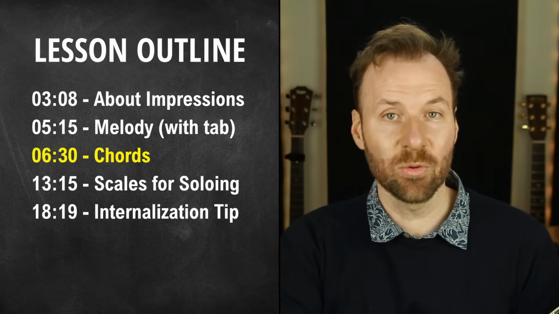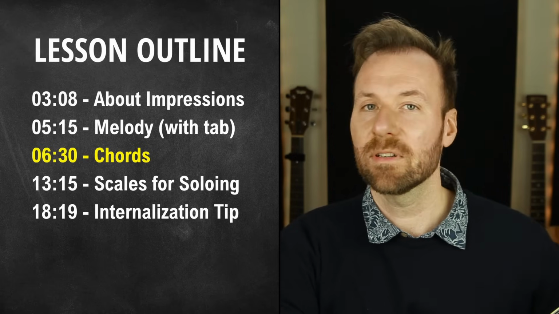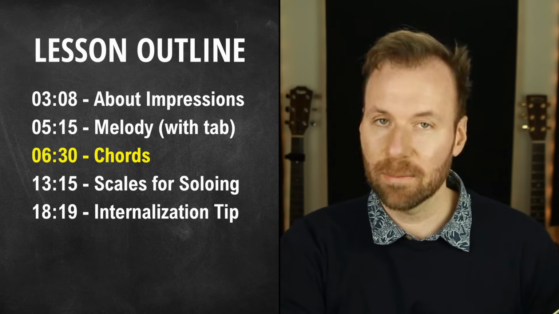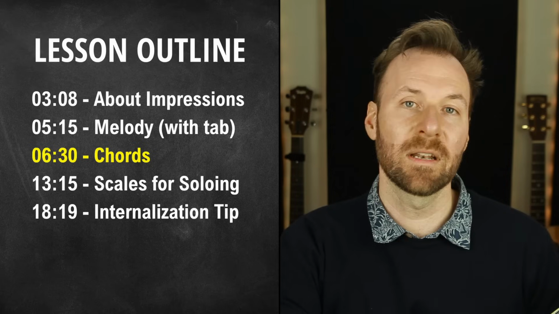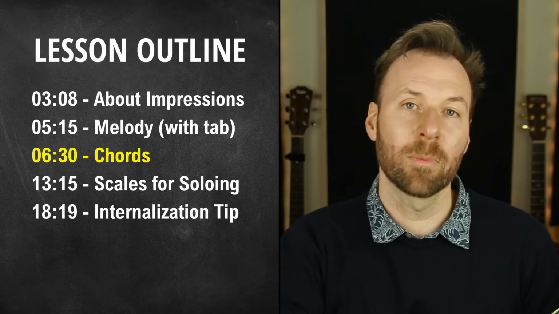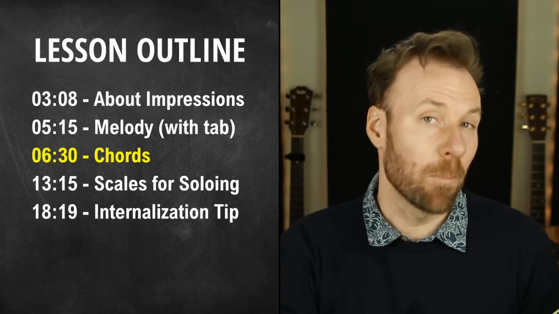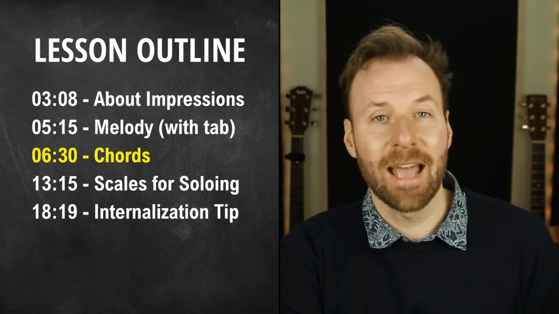I'll teach you the chords and the harmony and how to comp on this song. And this is really unique because we're going to use a totally different type of chord than we're used to. Not typical guitar shapes, not typical jazz chords, but a type of chord called chordal harmony. And because we're playing in a modal style of jazz, I'll tell you more about that in a minute.